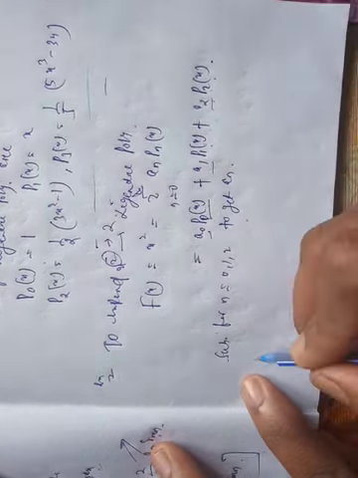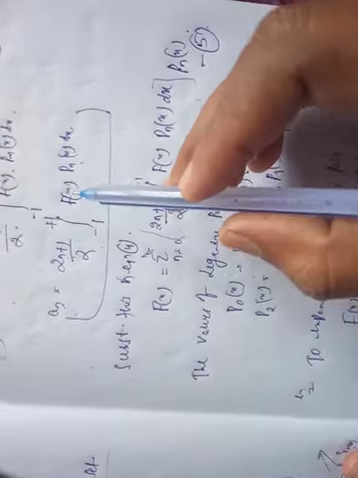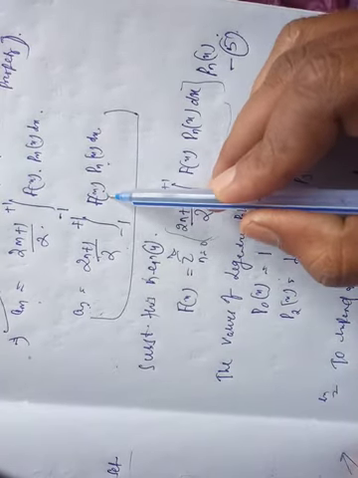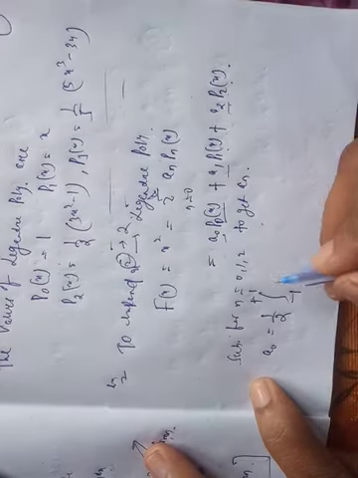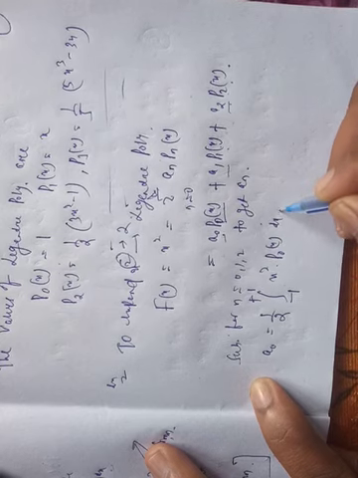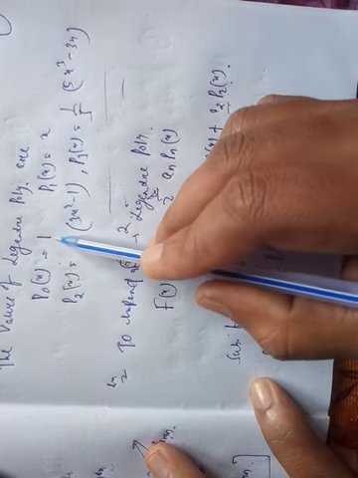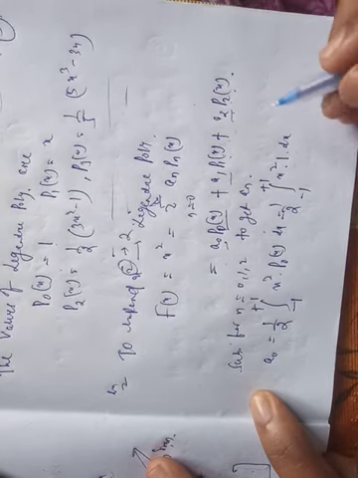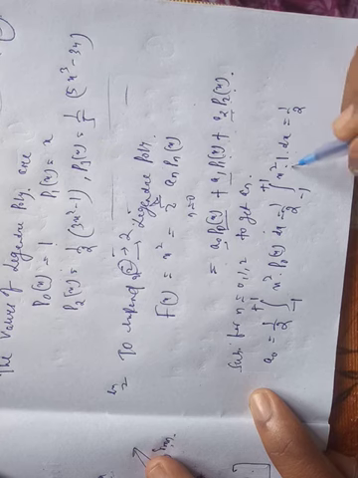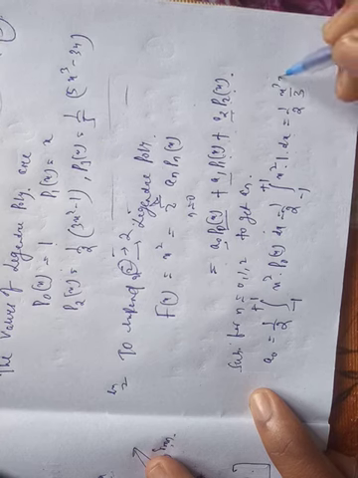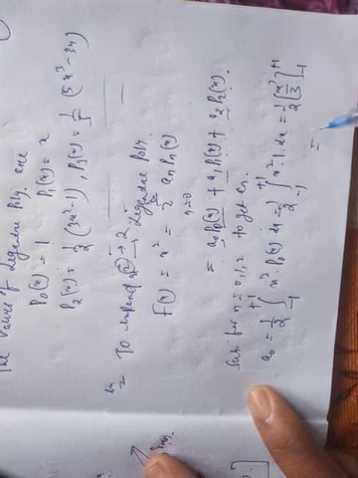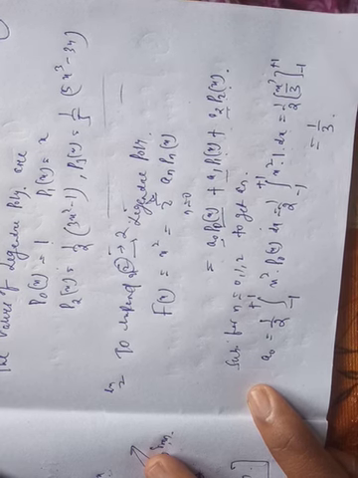What will we get? For n equals 0, a0 is half integration over -1 to +1 of f of x into P n of x dx. Here f of x is x square and P0(x) is 1, so a0 is half integration over -1 to +1 of x square dx, which is x cube by 3 with limits from -1 to +1. When we solve it we get 1/3, okay.